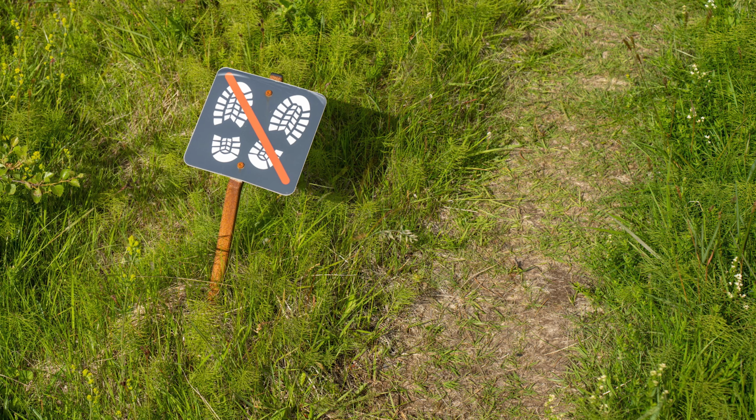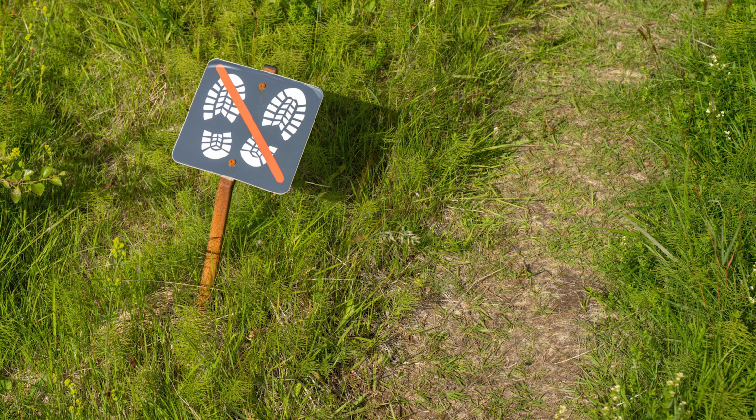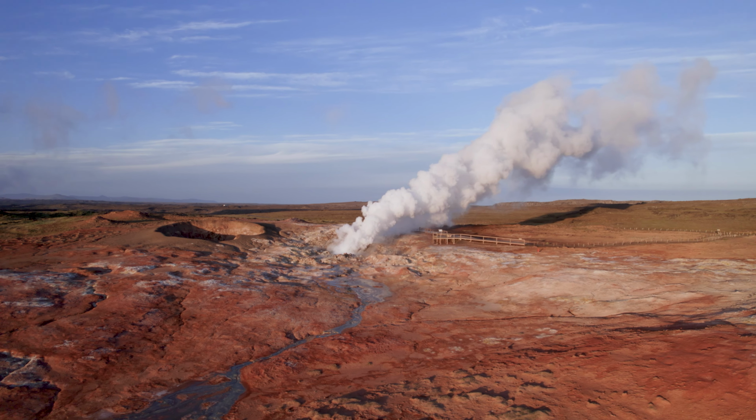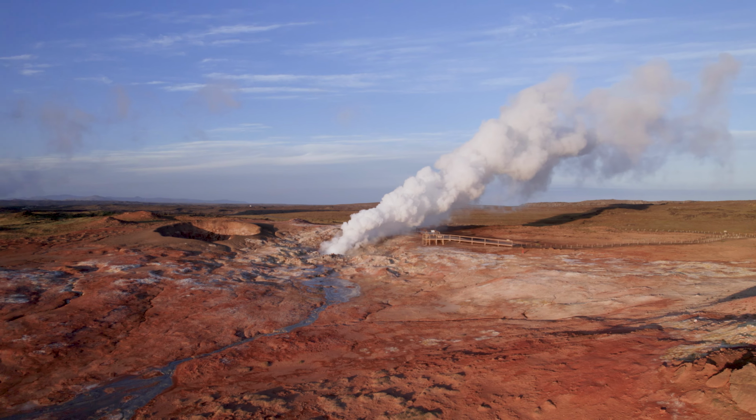Lastly, stay on the path. If you're in Iceland, they will have all kinds of signs at different locations to tell you do not veer off the path, because they want to protect their vegetation, and it's useful to respect that.